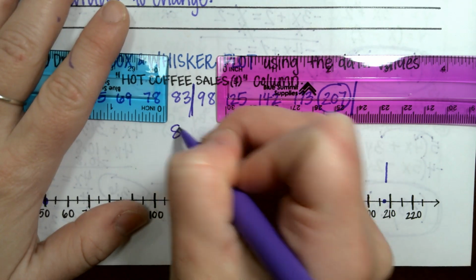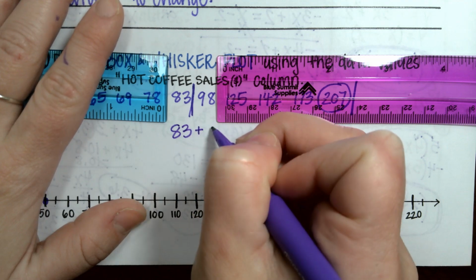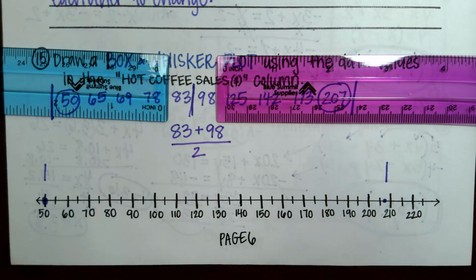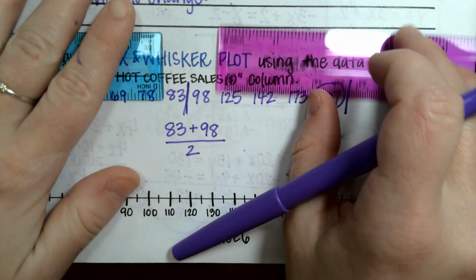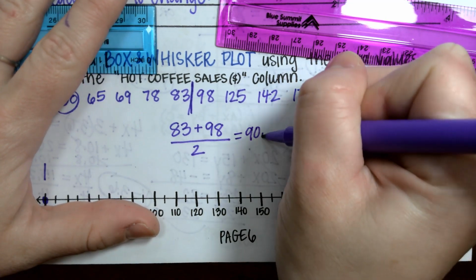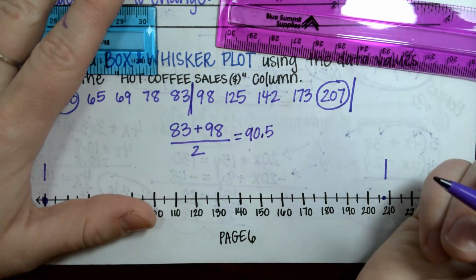So 83 plus 98 divide by 2. And you guys tell me what you get for that. I got 90.5. 90.5. All right. You guys are getting the same thing, I hope? Let me know if you get something different. Good.